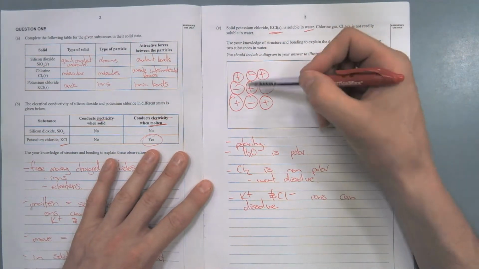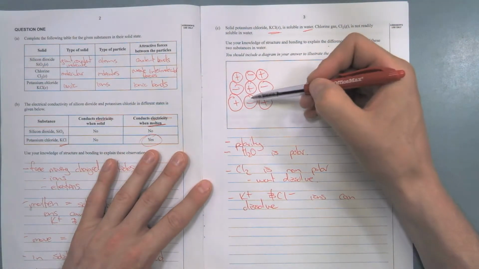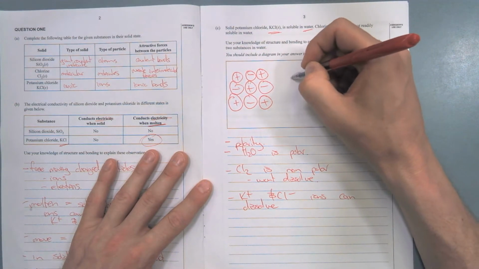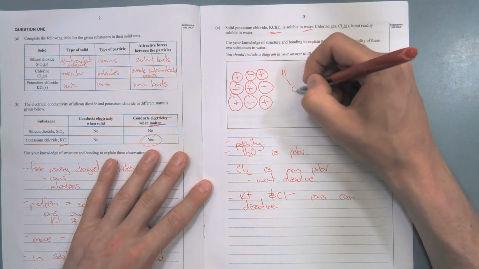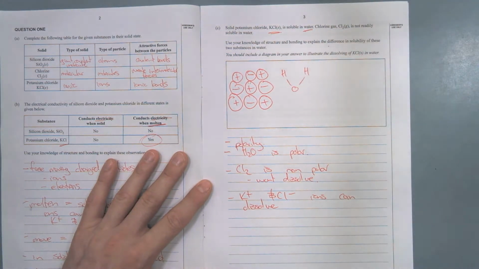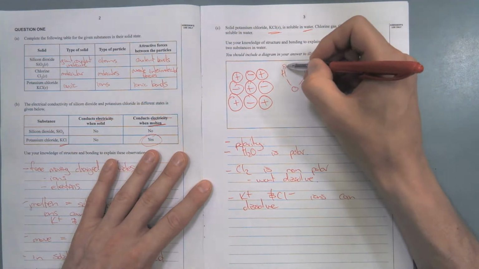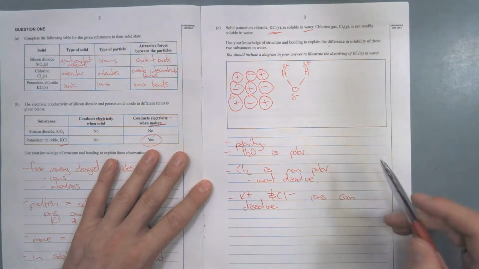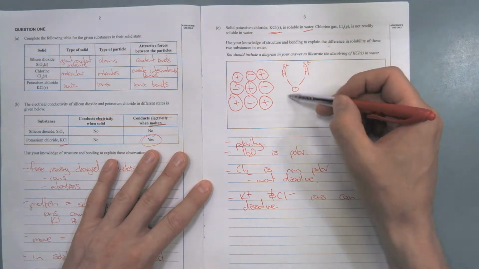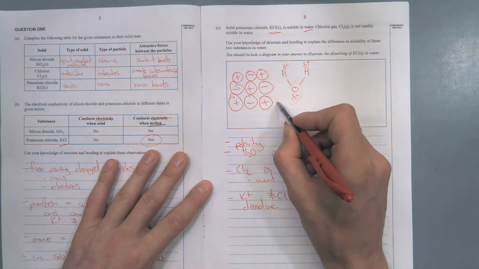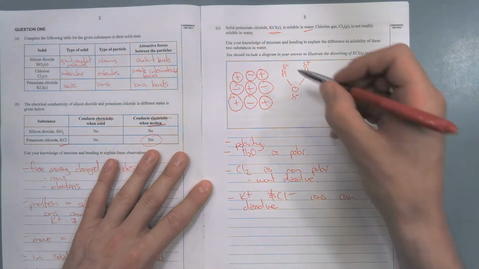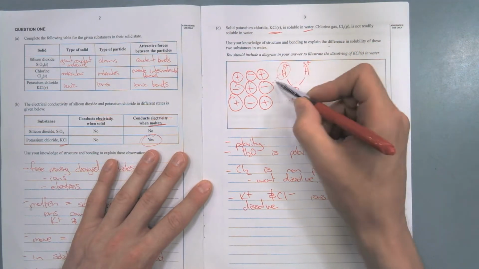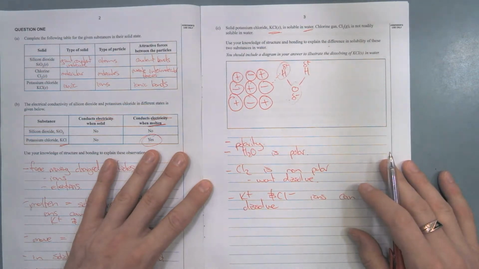And there's an attraction between the negative and the positive and the negative, and then when a water molecule comes along, you've got the H2O molecule looking like this, and the hydrogens are slightly positively charged, positive dipole, and the oxygens are negatively charged. So what happens is this negative dipole on the oxygen is attracted to the positive K plus, and the positive dipole on the hydrogen is attracted to the negative ion, the Cl minus.